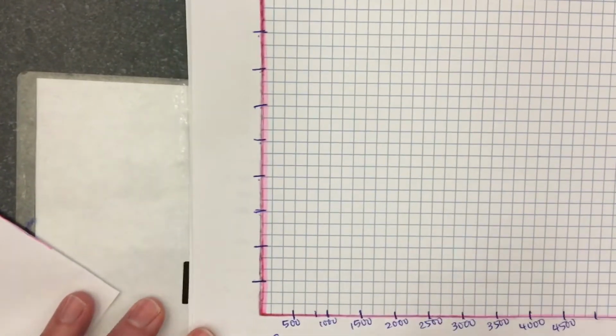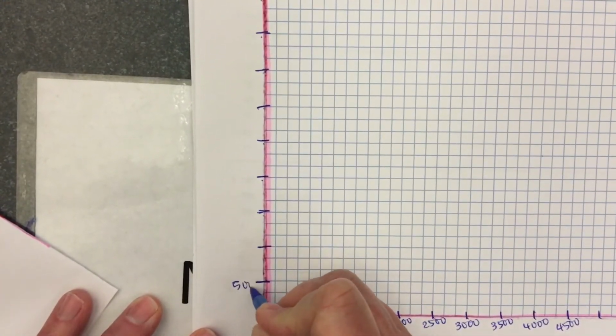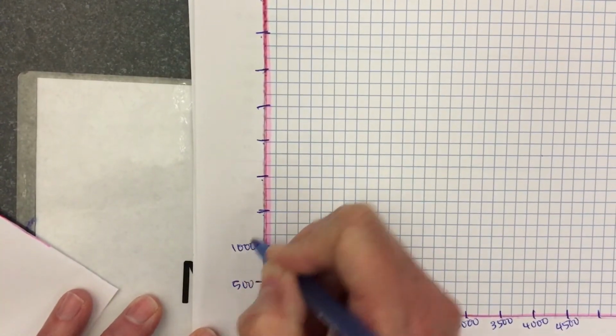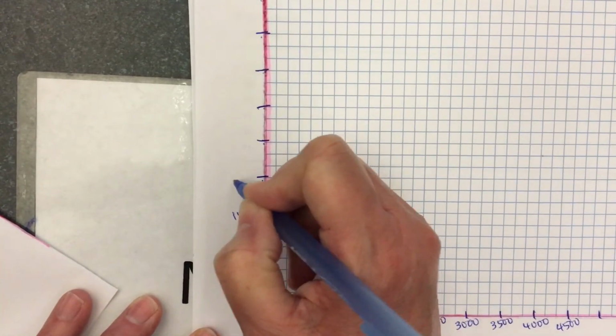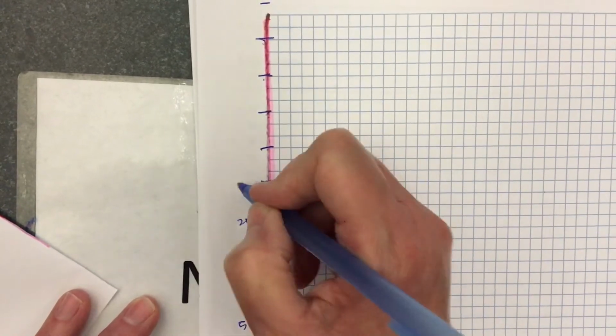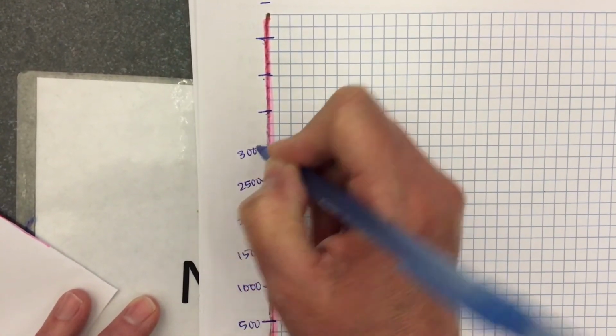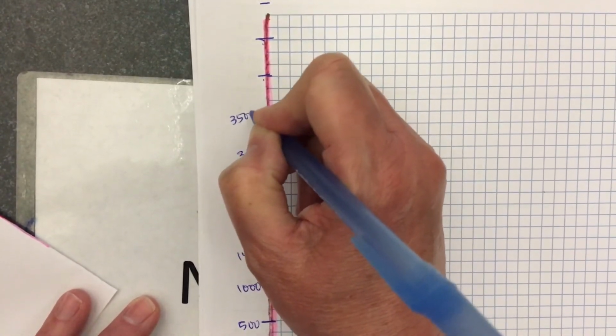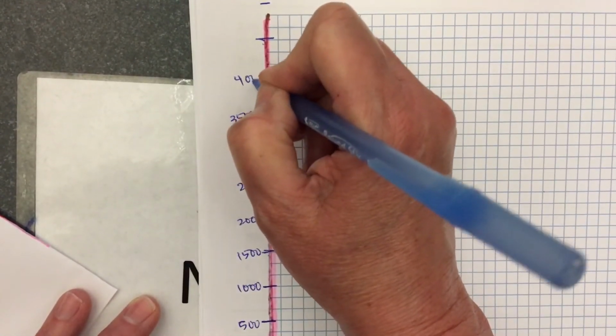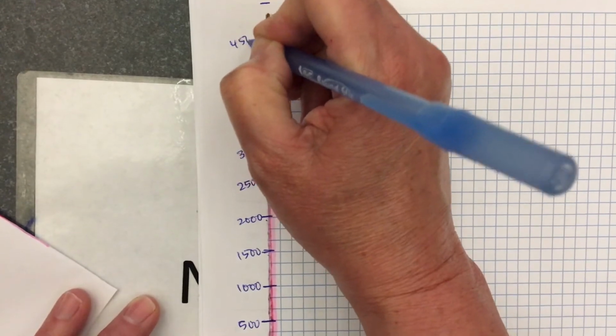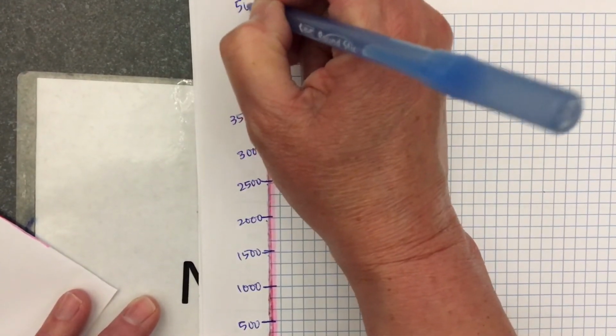Okay, on the y-axis, 500, 1,000, 1,500, 2,000, 2,500, 3,000, 3,500, 4,000, 4,500, and 5,000.